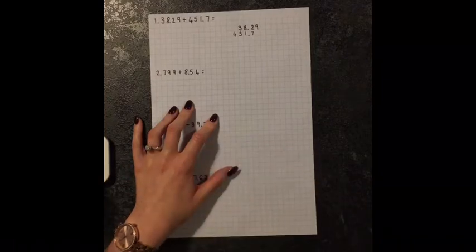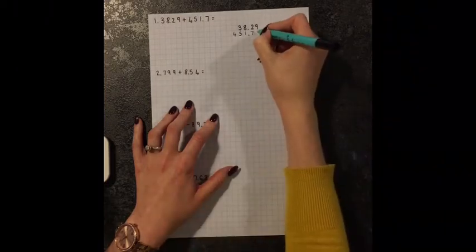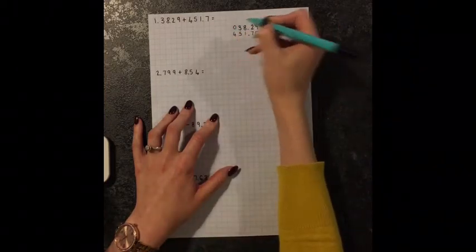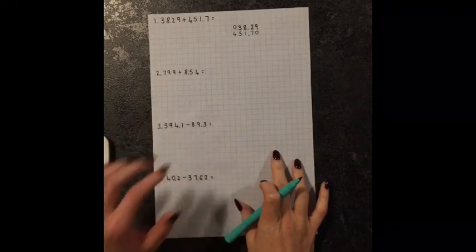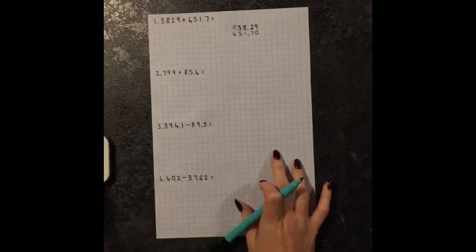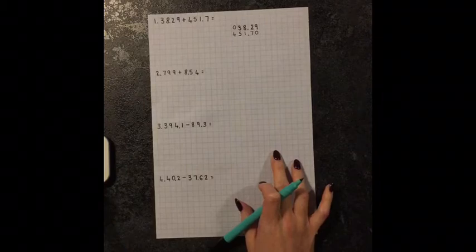Now I'm going to place a 0 where there are digits not given. So there is no digit here, there's no digit here. Now by adding those zeros, I haven't changed the number in any way. I've just made the numbers have the same amount of digits.